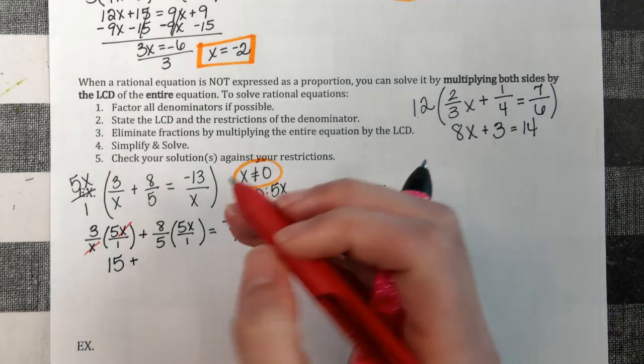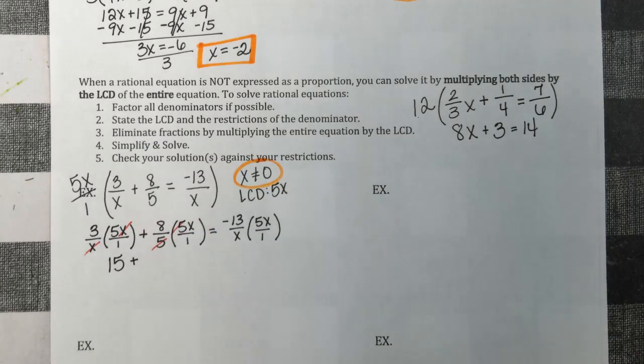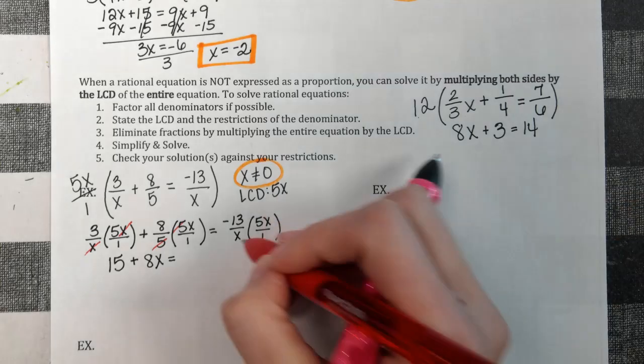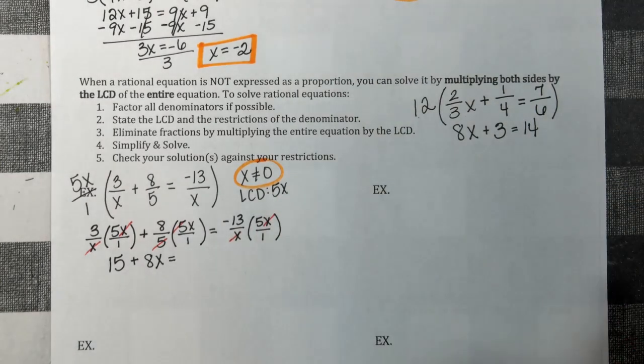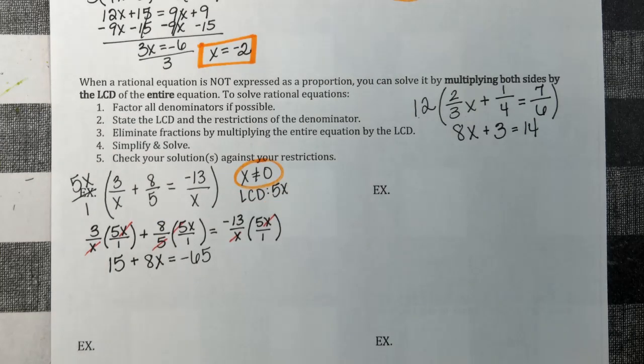Plus, when I take 8/5 times 5x, that 5 cancels, leaving me with 8x. Y'all follow what I'm doing? And then that is equal to, if I have negative 13 over x times 5x, the x cancels. Negative 13 times 5 gives me negative 65.